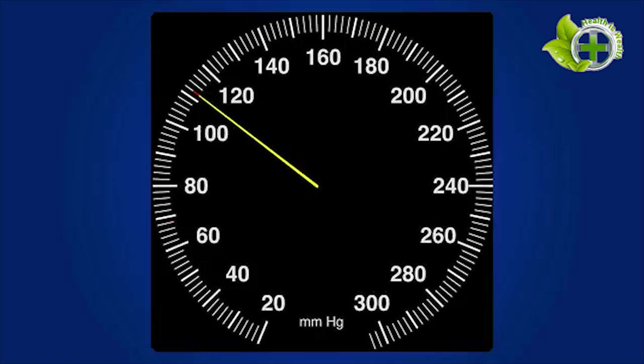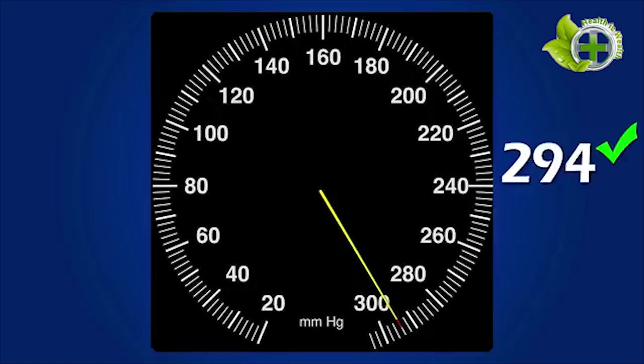So how much does this line represent? If you stated 112, you are correct. And how much does this line represent? If you stated 294, you are absolutely correct.